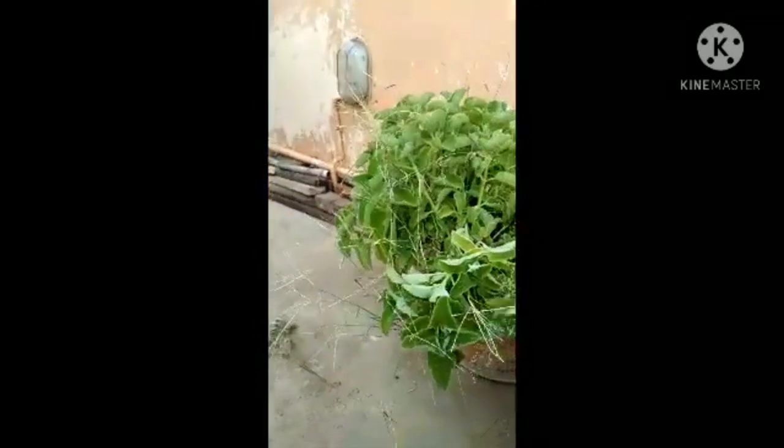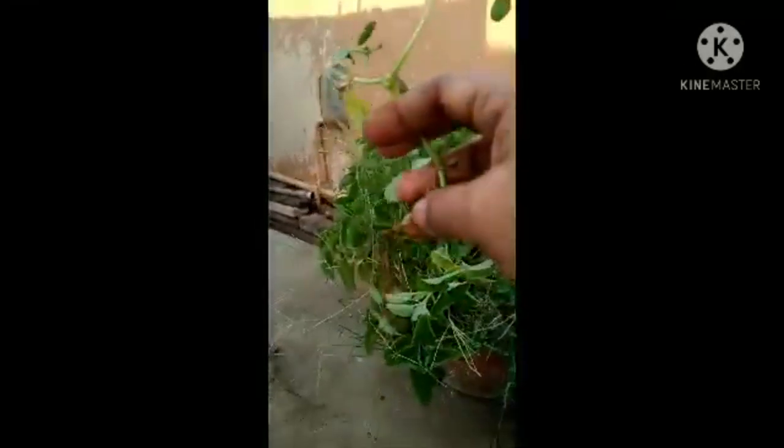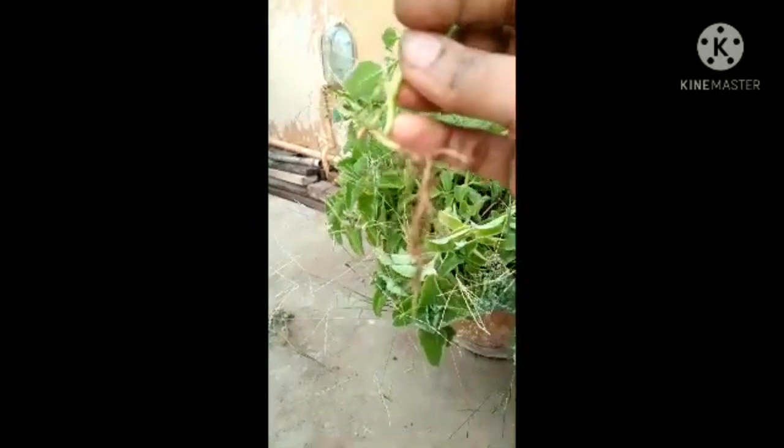And this plant also has small flower buds, I think. So this is the root of the plant. Root and shoot. Look at the root of the plant. It is very different, no?